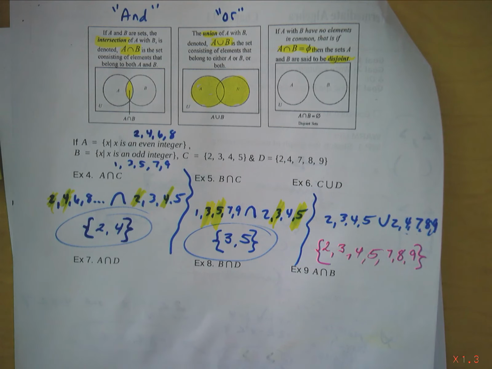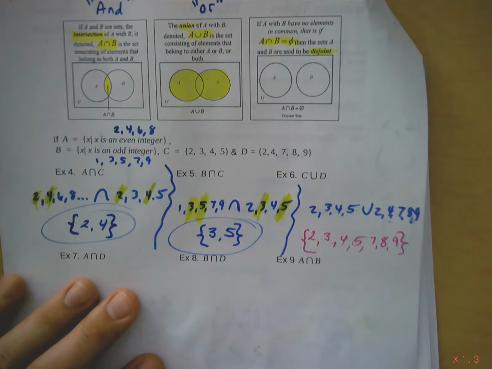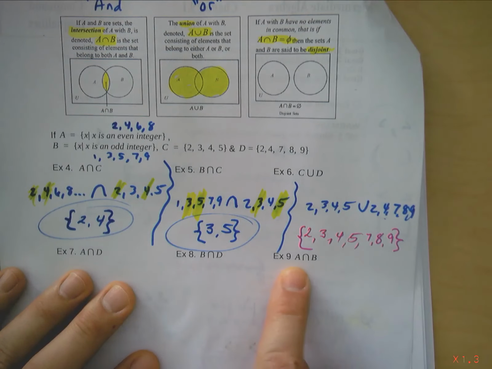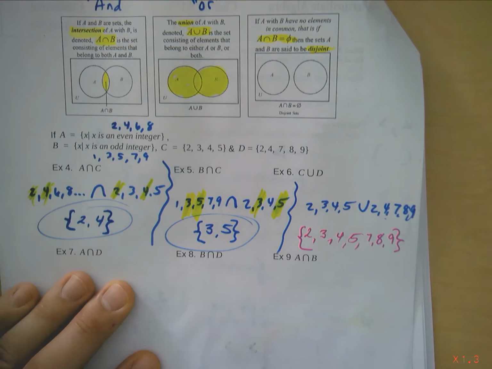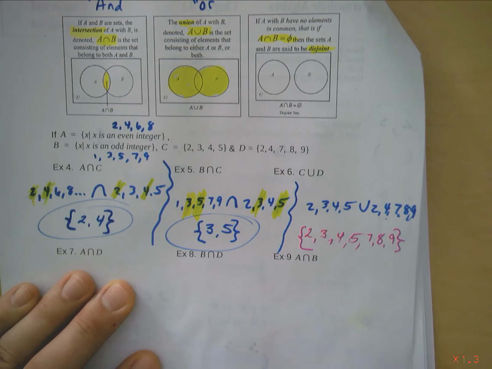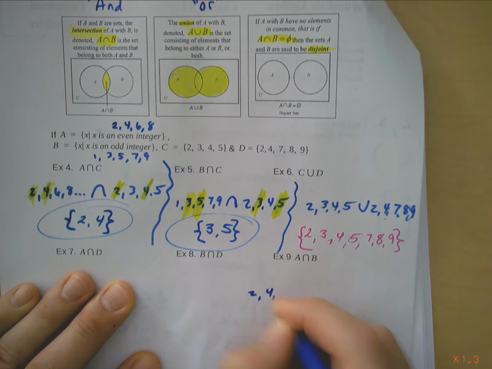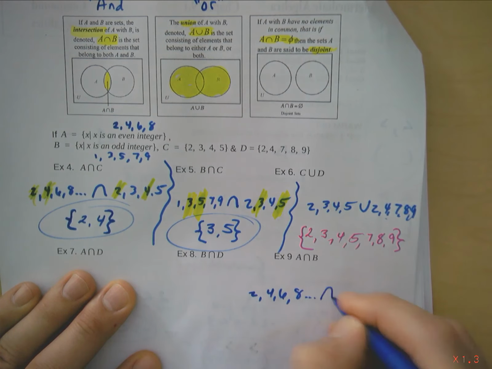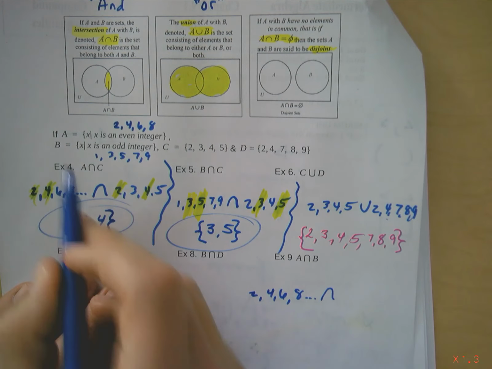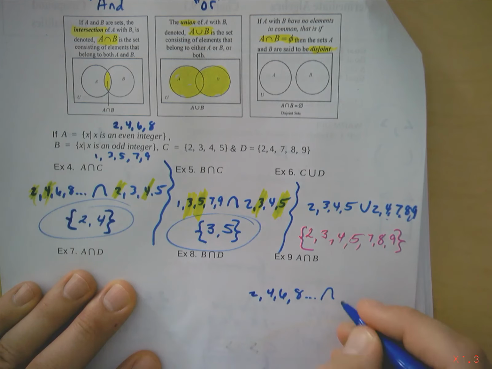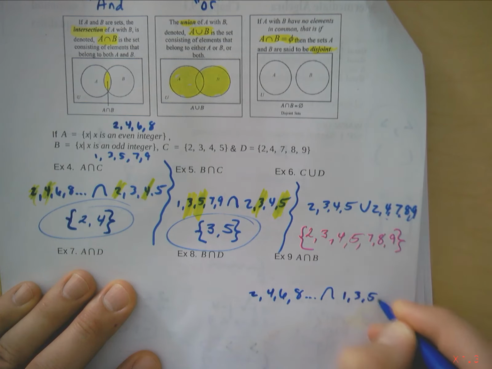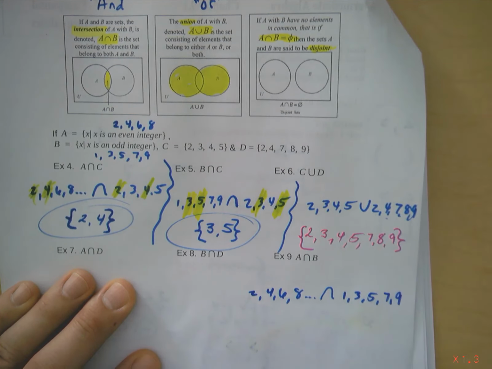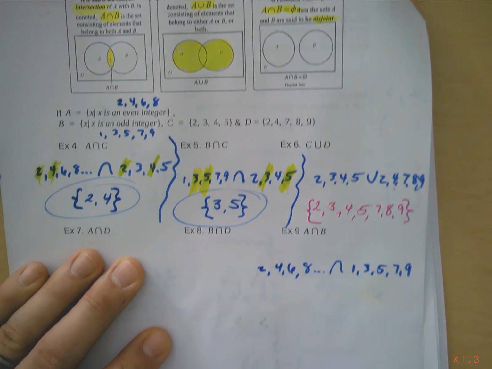You guys want to do one more? Let's do example 9, just to finish up. So A intersection B, want to do this one for sure. A again is all even numbers, 2, 4, 6, 8, dot, dot, dot. Intersection with B. B is all odd integers, 1, 3, 5, 7, 9. What do they have in common? No solution. They have nothing in common.